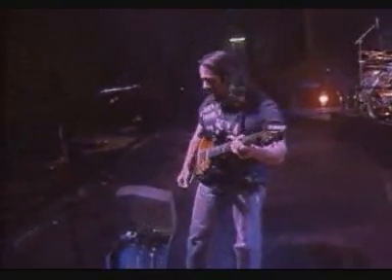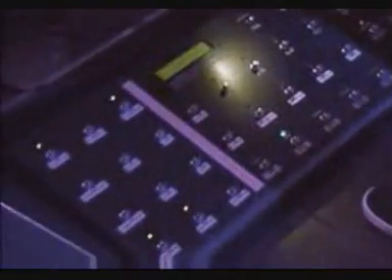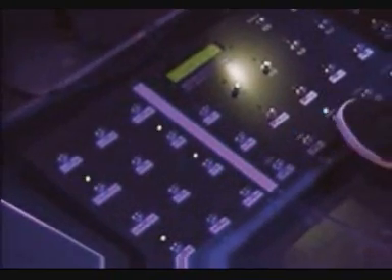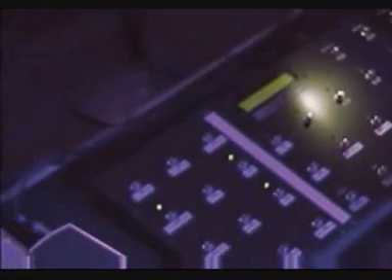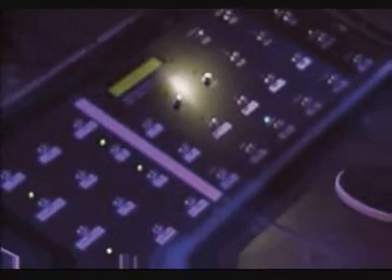All right, that's the Lone Star clean. Now, also, I can access the lead, Lone Star lead, which I'll show you in a second. But next sound is the crunch sound, which is the basic rhythm sound I use for most of the night.